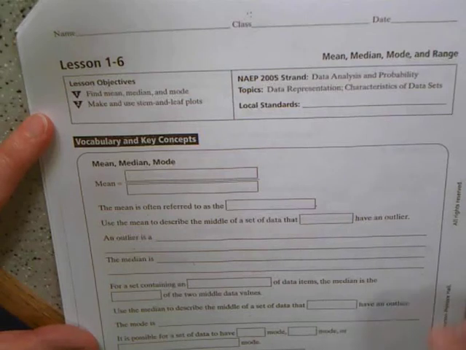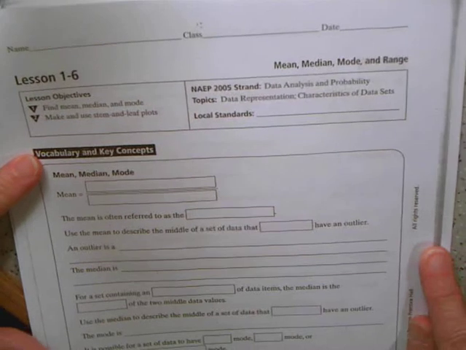Hello, algebra students. We are going to cover lesson 1-6 this evening. Mean, median, mode, and range is our topic.